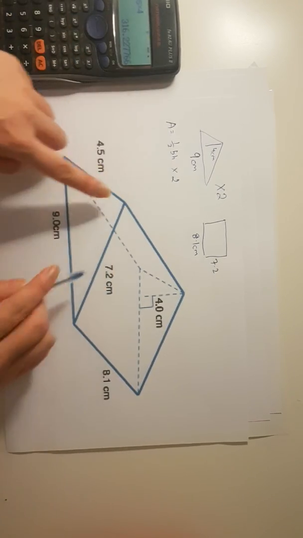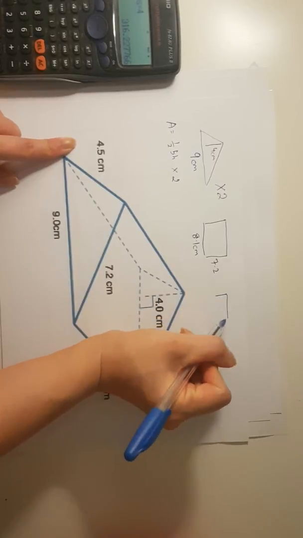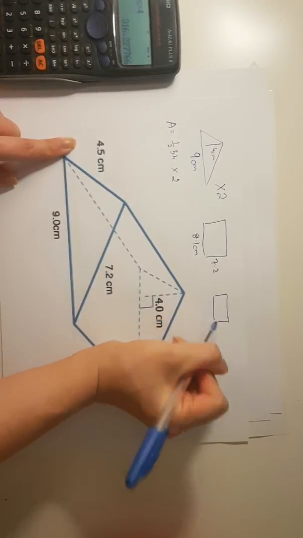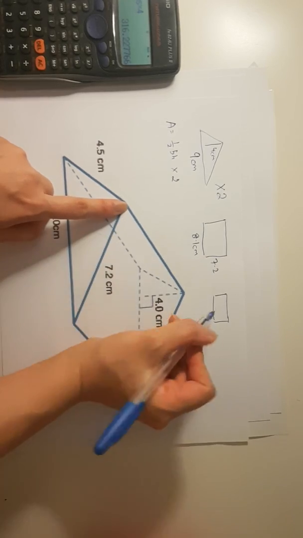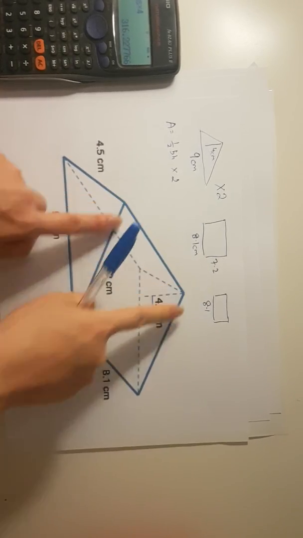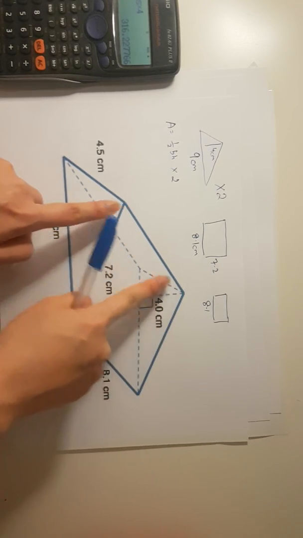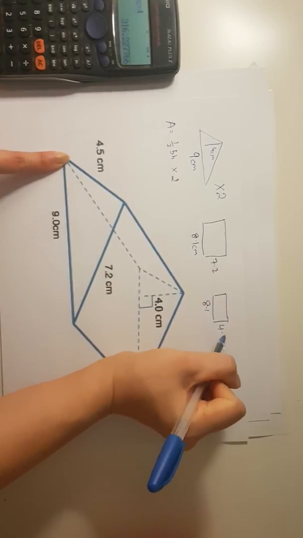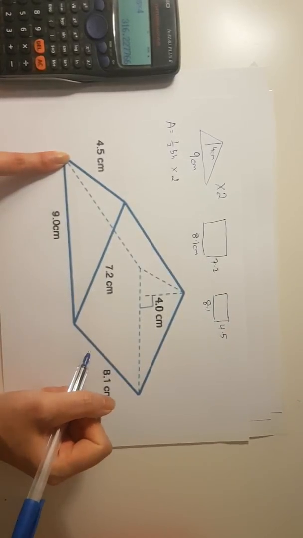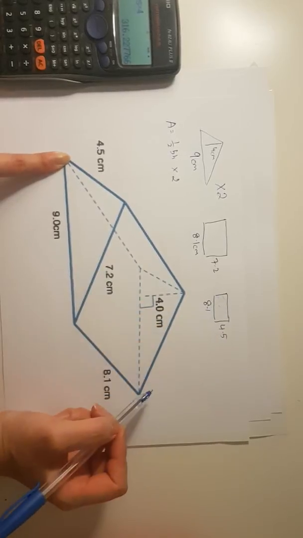Rectangle number 2, let's look at this one that's been hidden there on the other side where we can't actually see. I know that the length of this rectangle is once again 8.1, because it corresponds to that there. And then I also know that the side lengths of those triangles is 4.5 centimeters. Okay, and then later on we're going to do length times width to work out the area.